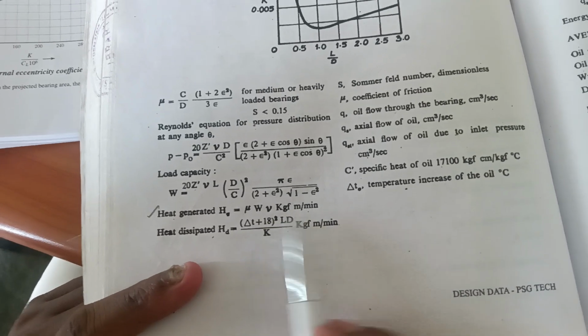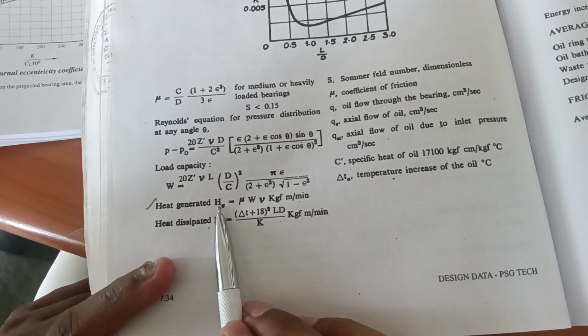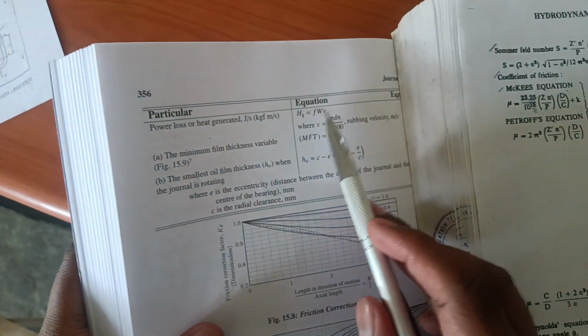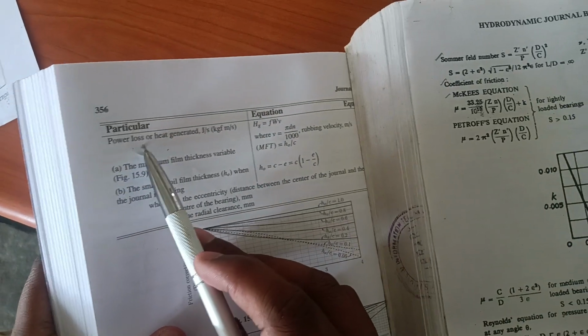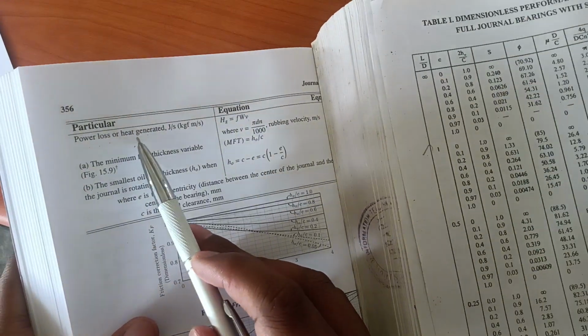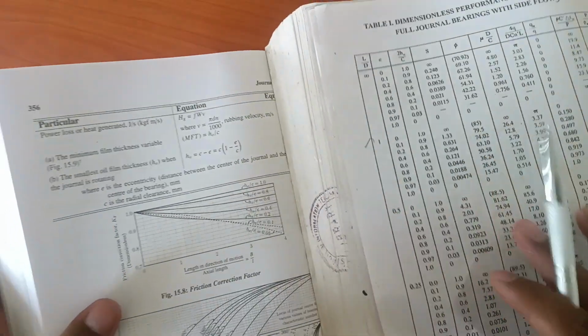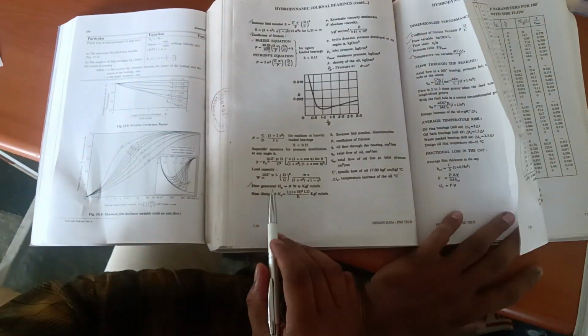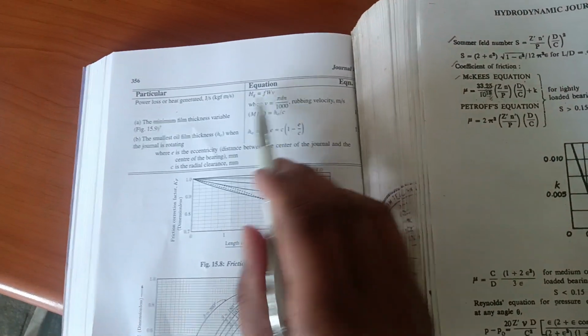You can use the same formula directly to find out the heat generated, or you can use this formula from the Mahadevan, that is f W V, power loss or heat generated. Sometimes they may ask to find out the power loss, or sometimes heat generated, or power loss due to friction, or heat loss due to friction. With the different names, the formula is the same, that is Hg equals mu W V, where mu is the coefficient of friction. Here f is the coefficient of friction. Notations are different and the remaining are the same.